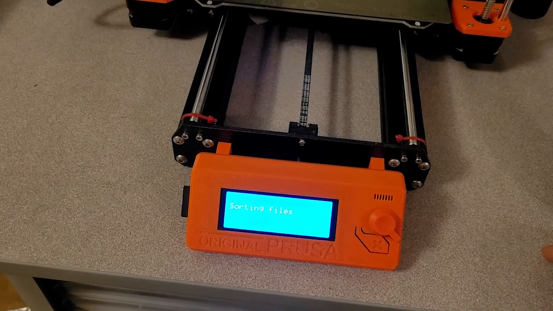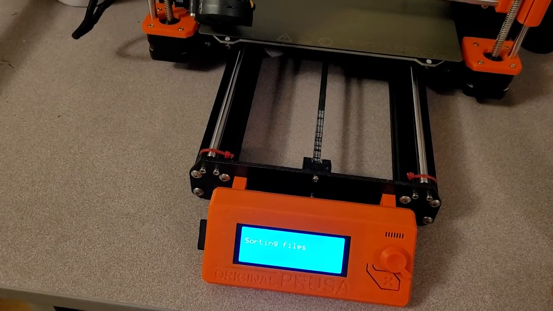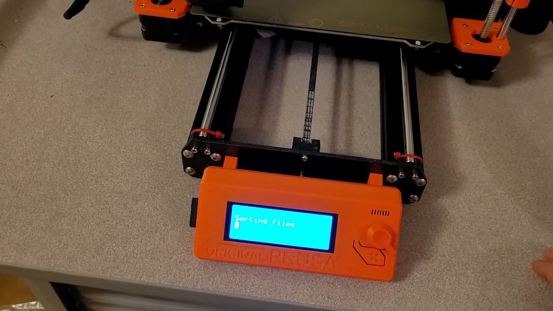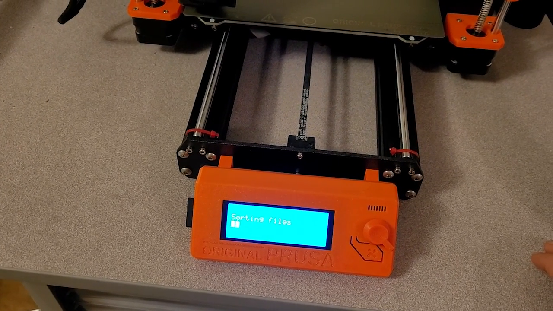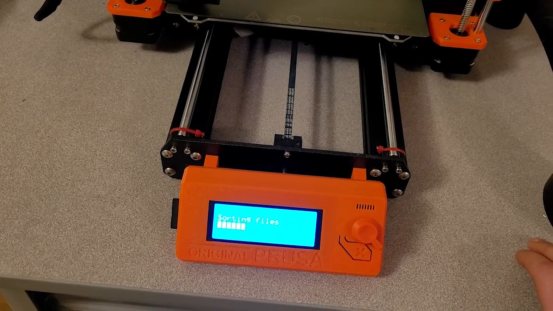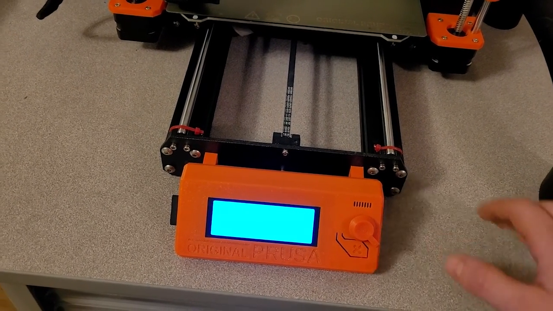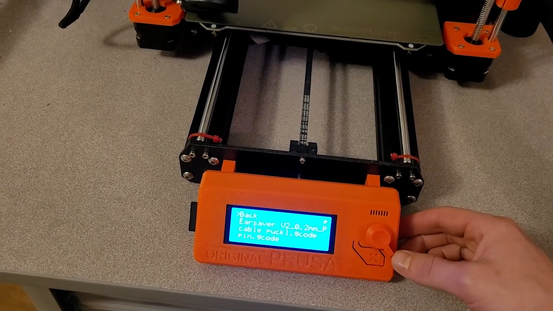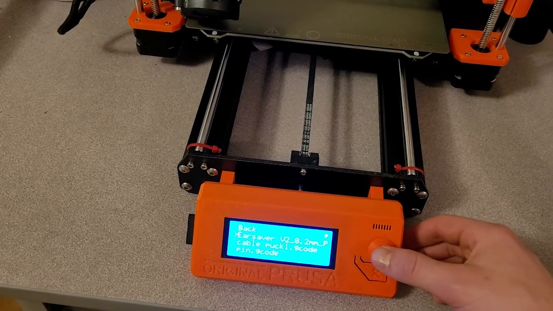It's going to have to sort the files. Sometimes this can take a little while, but usually no more than 10 to 15 seconds. Scroll down to our file name, which is going to be ear saver. Press OK.